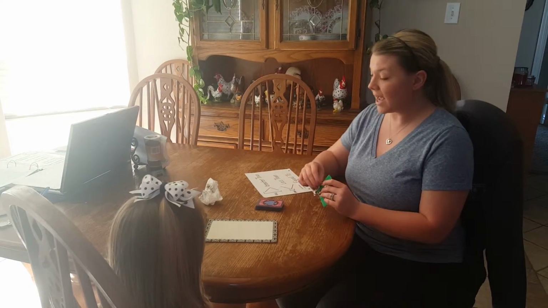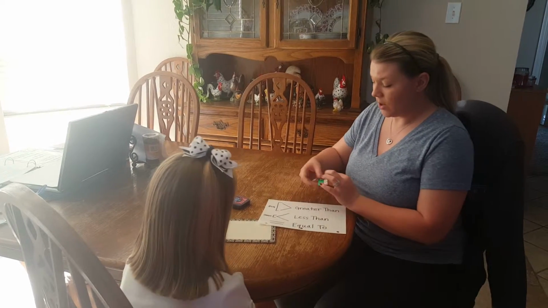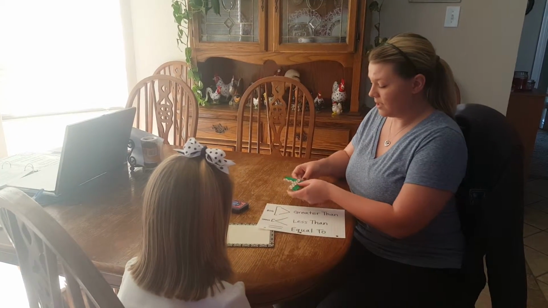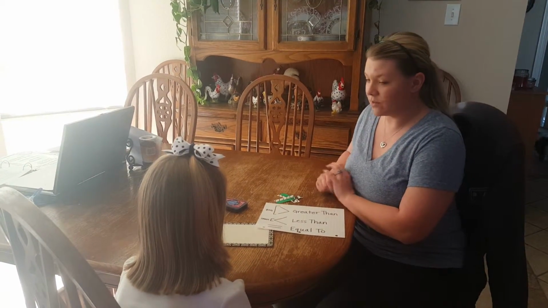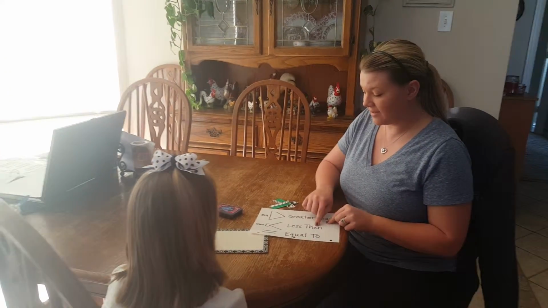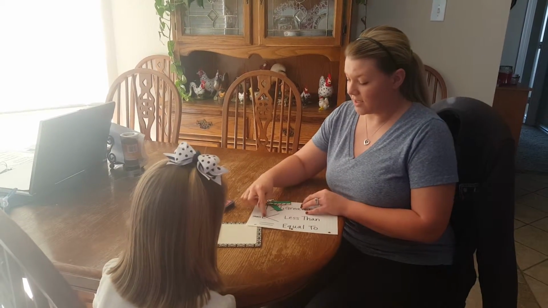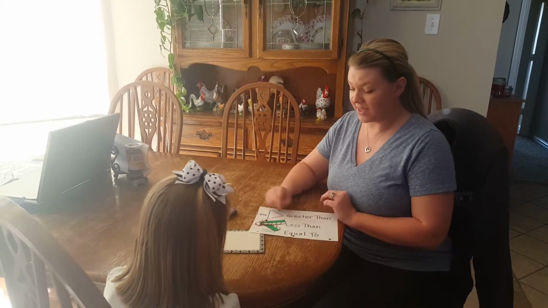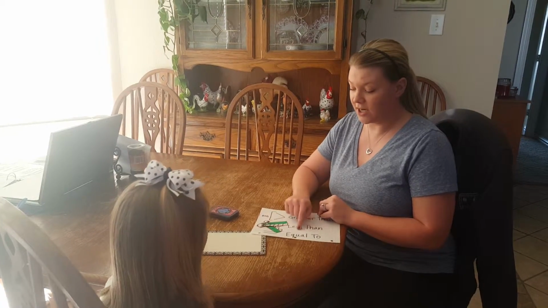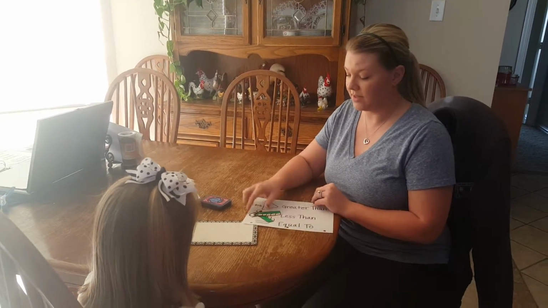So we have symbols in math called greater than, which looks like this symbol. And so he would face this way if the bigger number was over here. And then less than, which is smaller. Oh, I get it. If the bigger number's over here, we're going to use a less than symbol so he can eat the bigger number on this side.